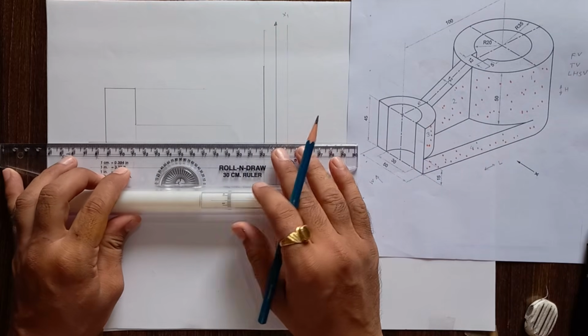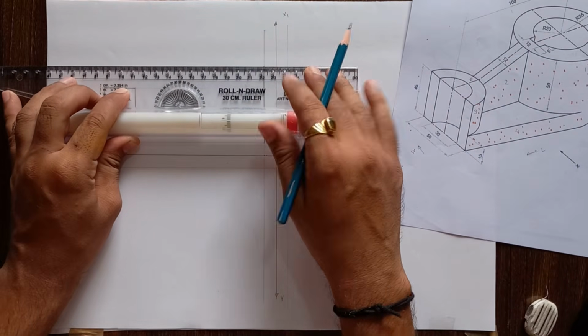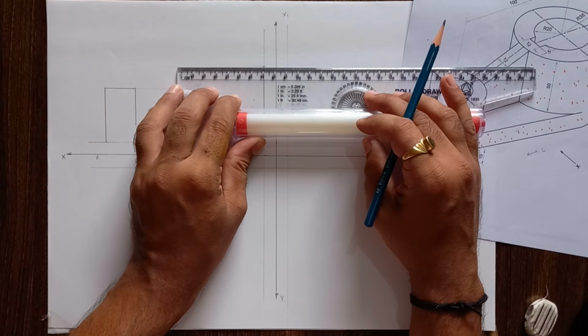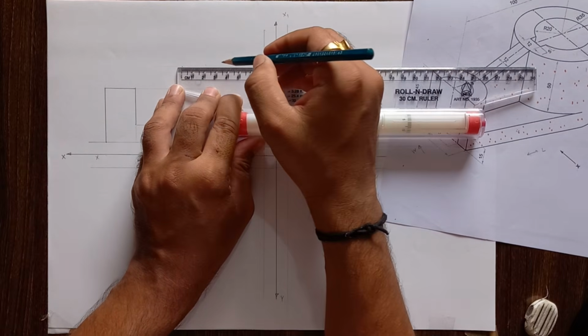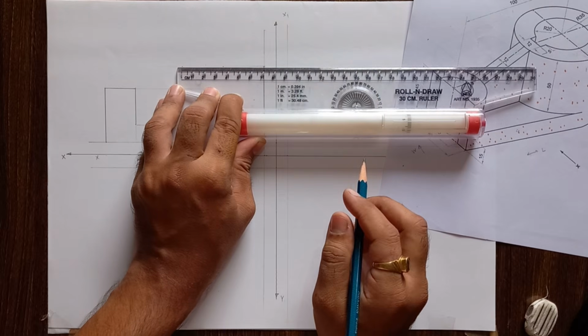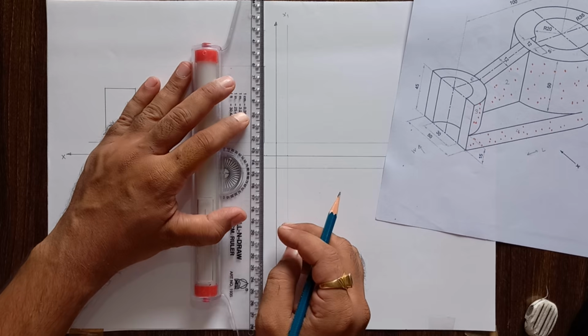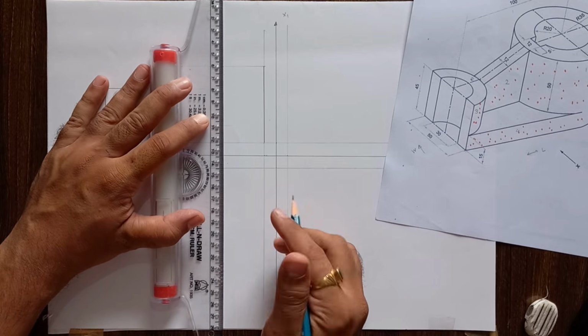So draw the diameter of these. Draw the diameter. 70 mm is the diameter of that cylinder, and the center point of this cylinder is at 35 mm. Now for the cylindrical part, show the center line.